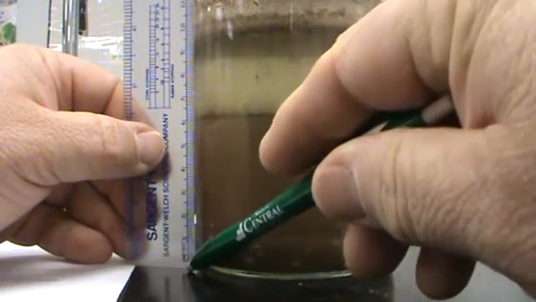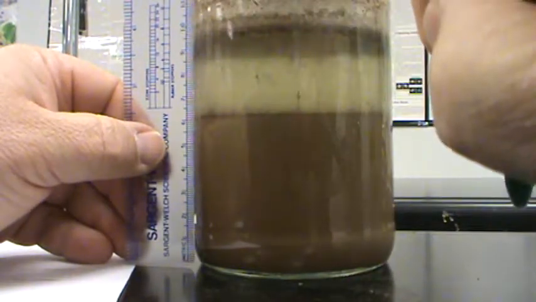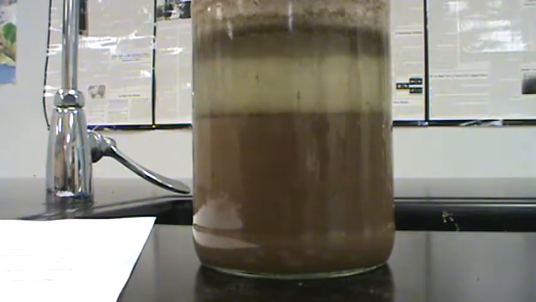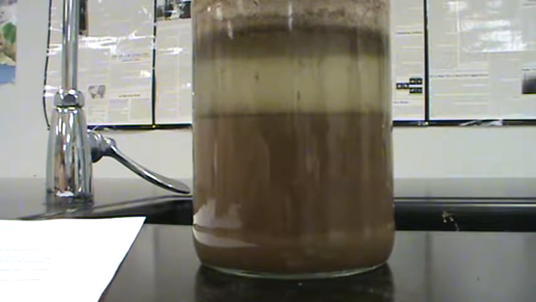So we start here at the bottom. 1, 2, 3, 4, 5, 6. 6 is even right there with the top. So our sample did not change after 24 hours like some have. Are there any layers? Yes, I see 3 layers if I look closely enough.